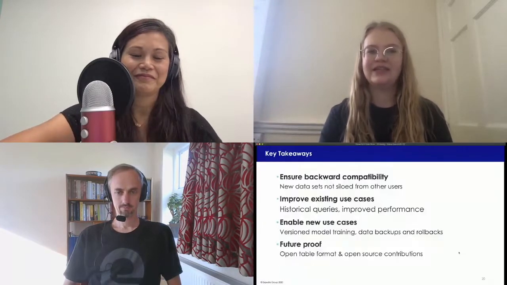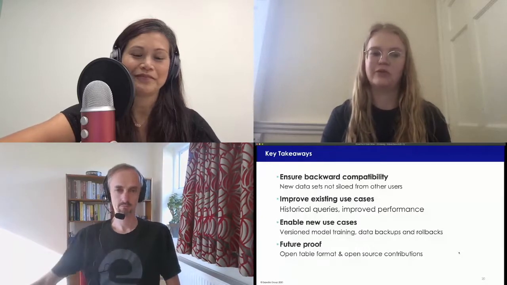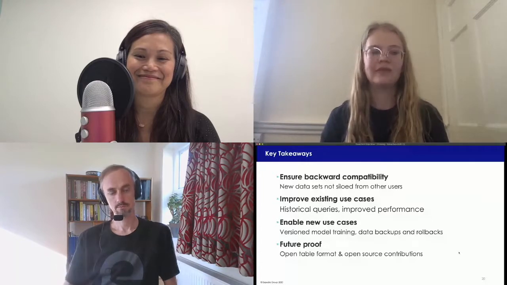So Hiveberg is very much a project that's still in development, and it's still a very fresh project, but it really has the ability to unlock a lot of capability within our data lake. And one of the major key takeaways of this project is that we want to ensure that we have backwards compatibility within our data lake, so that any new data sets created with Iceberg aren't siloed off from other users using older technology.